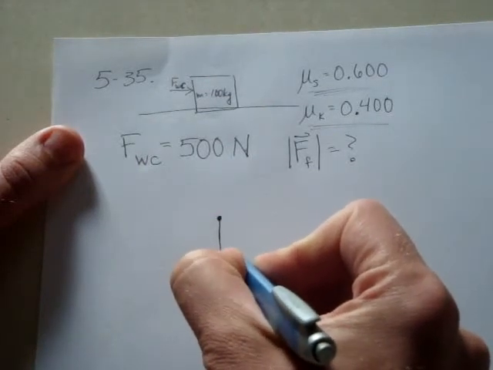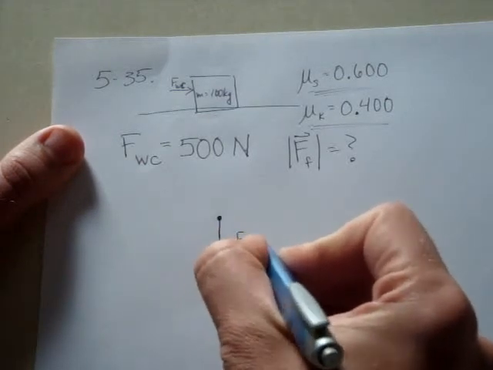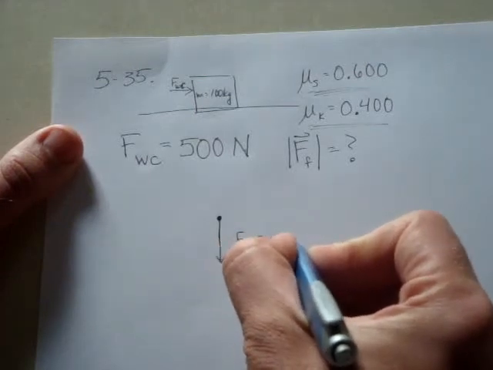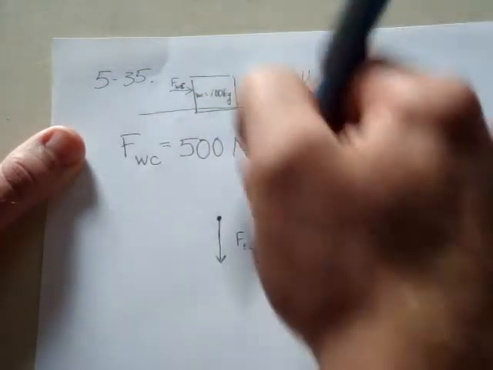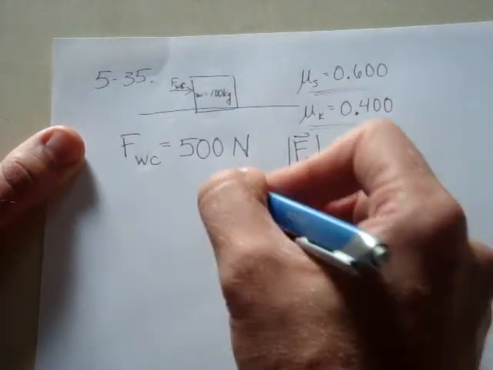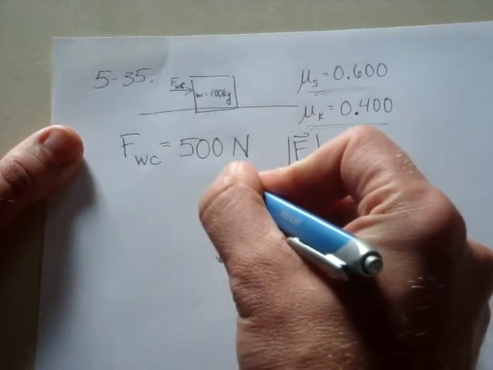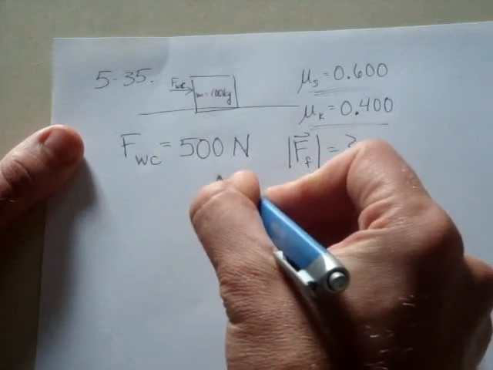So we model our crate as a particle, and it has the weight, which is pushing down, or rather the earth is pulling the crate down. So this is the force of the earth on the crate, and we know that that is equal to mass times gravity. There's no acceleration in the vertical direction, so we know there is also a normal force, the force of the carpet on the crate.